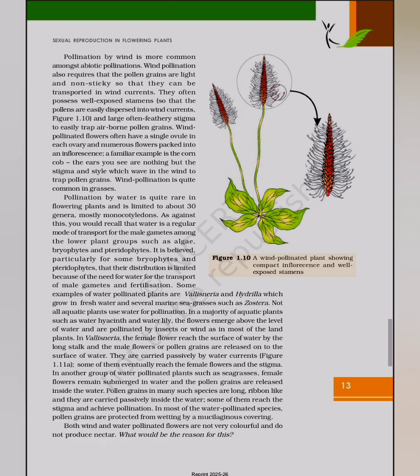Some examples of water-pollinated plants are Vallisneria and Hydrilla, which grow in fresh water, and several marine sea grasses such as Zostera. Not all aquatic plants use water for pollination. In a majority of aquatic plants, such as water hyacinth and water lily, the flowers emerge above the level of water and are pollinated by insects or wind, as in most land plants.